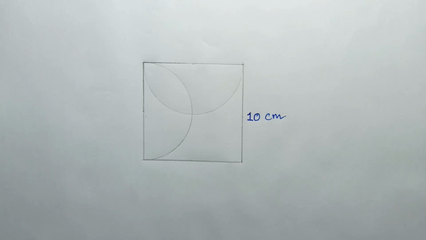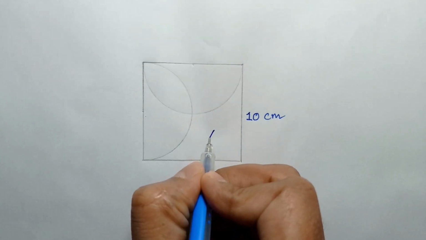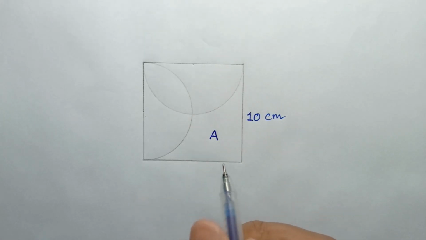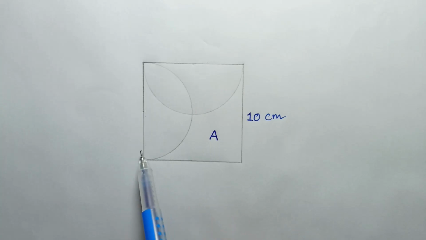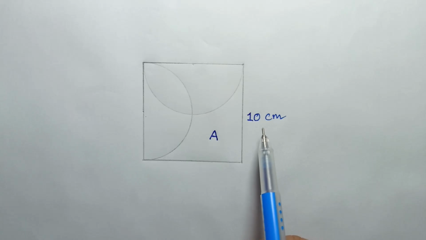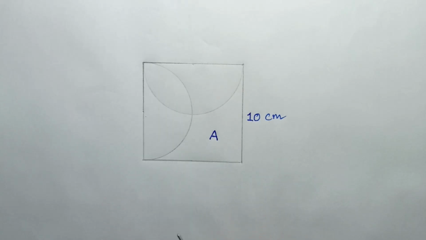Hi everyone, in this video I am going to show how to find the area of this region. Let's consider the area of this region is A square centimeter, and this is a square of side 10 centimeter, and these are the two half circles of radius 5 centimeter.